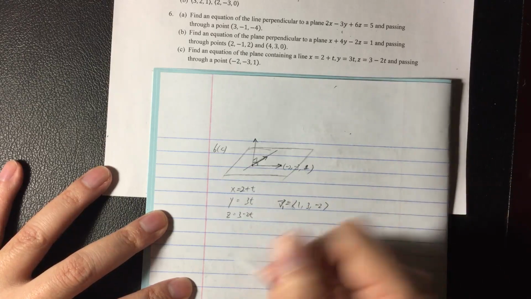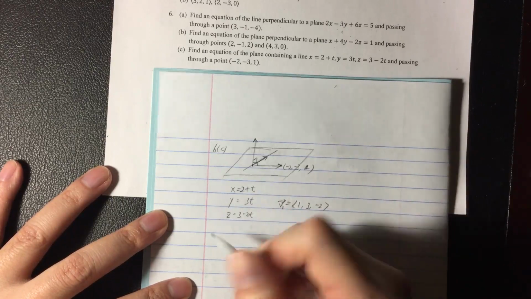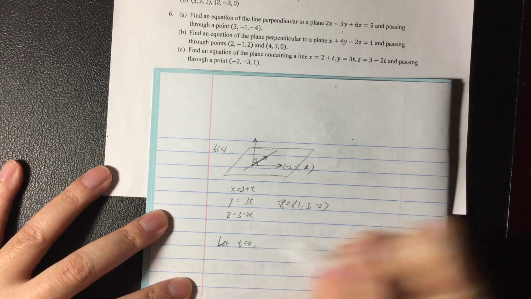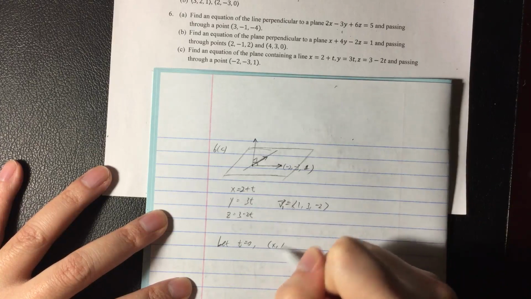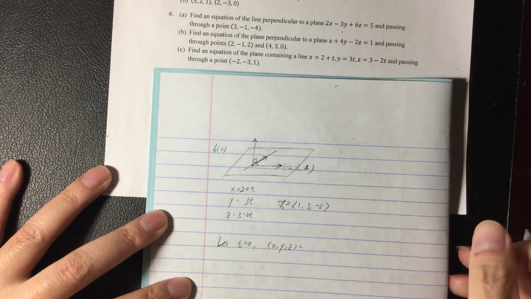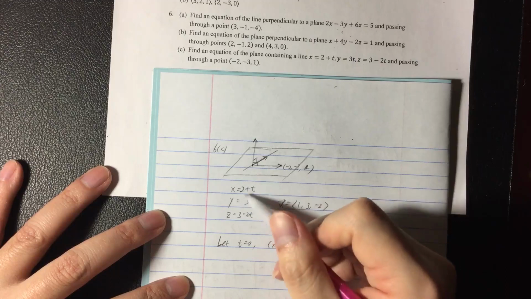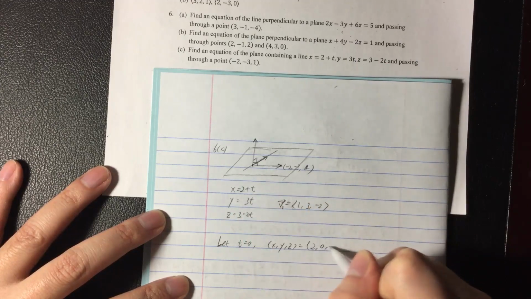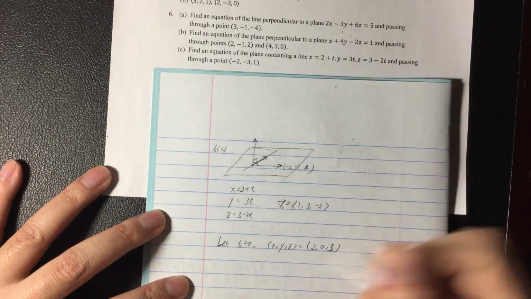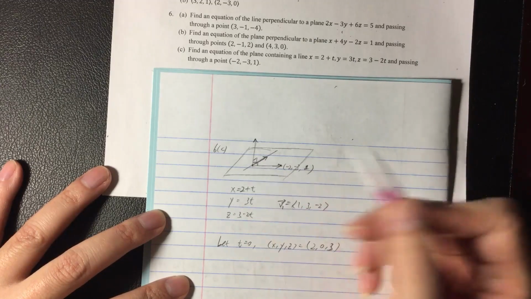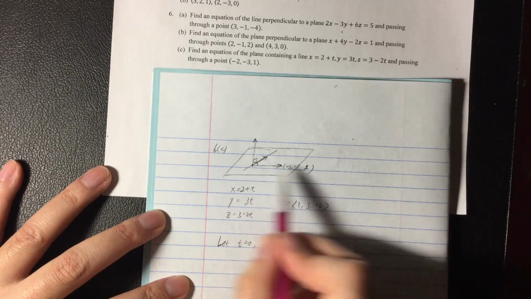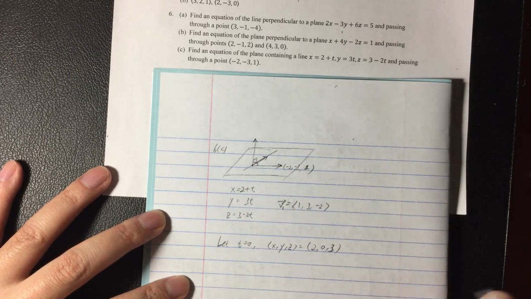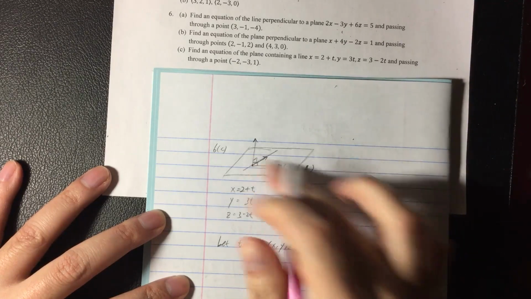Now, next, I can pick a point on the line. If I let t equal to 0, a point on the line is 2, 0, 3. There's a point on the line. Then I can join this point and the given point. I can find another vector that lies on the plane. So join these 2 points.